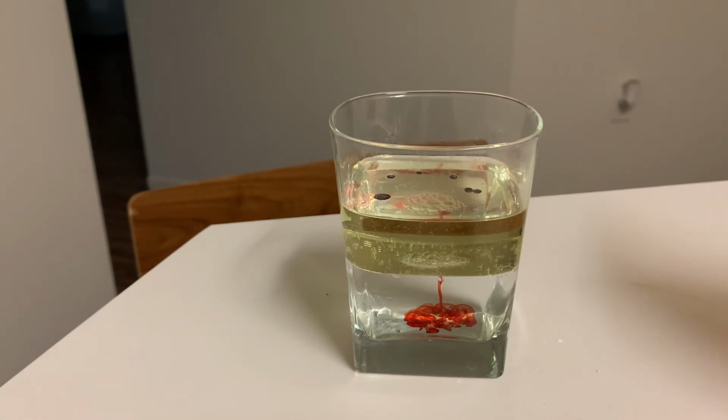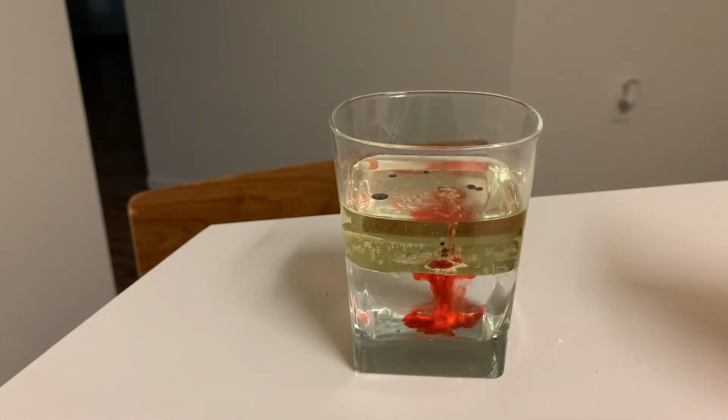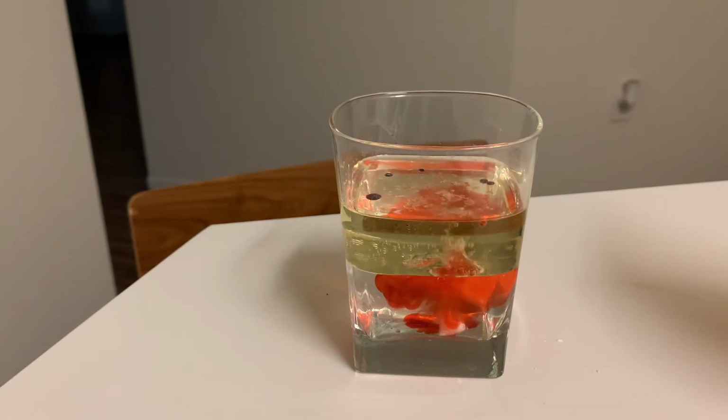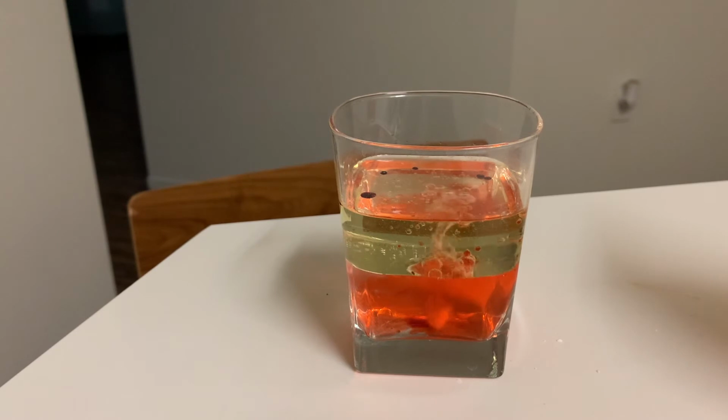Now I'm going to go ahead and add an Alka-Seltzer tablet into the glass. So you see the Alka-Seltzer tablet starting to dissolve, and this is pushing up the water into the oil, creating a lava lamp effect.